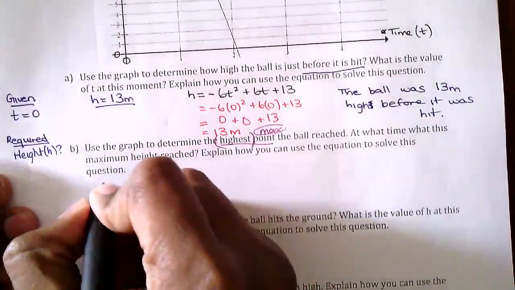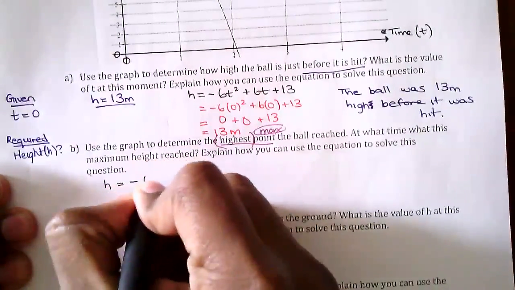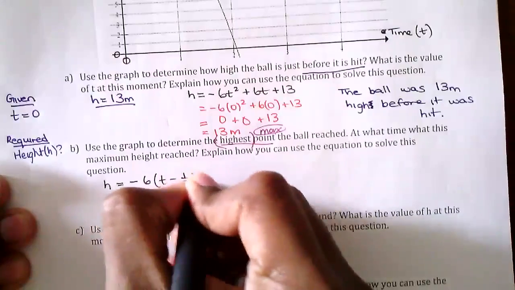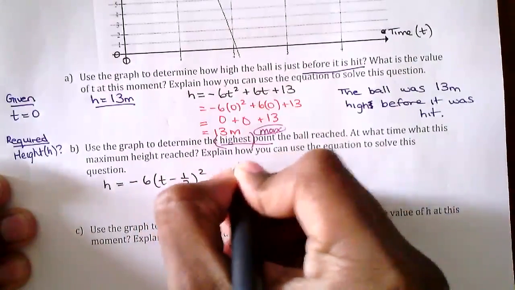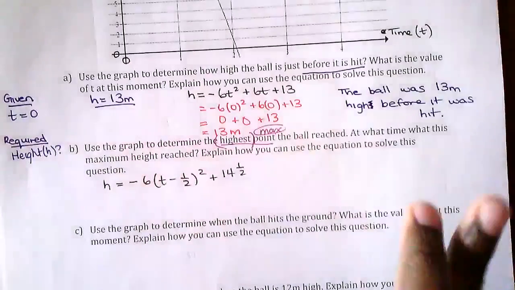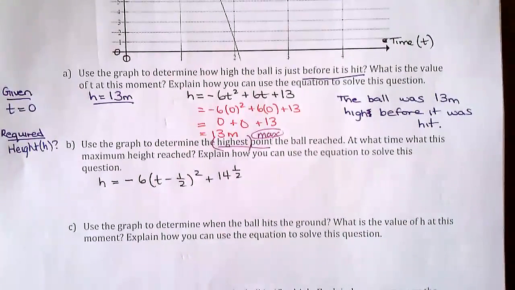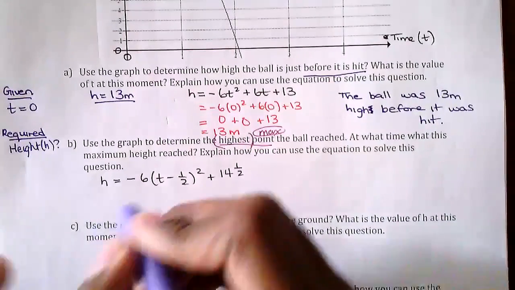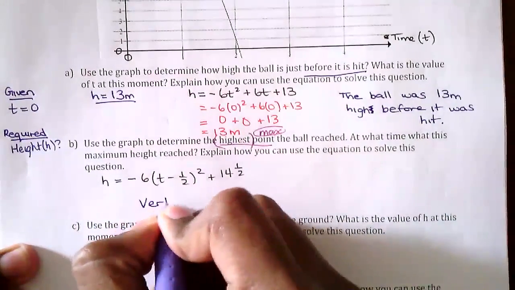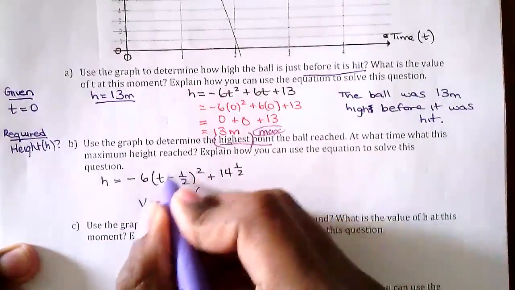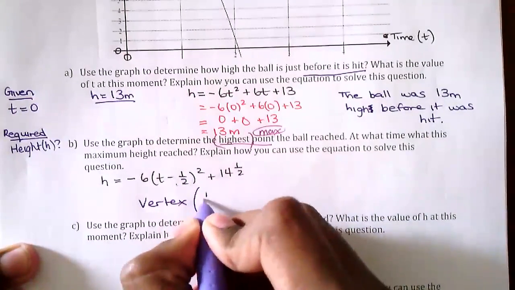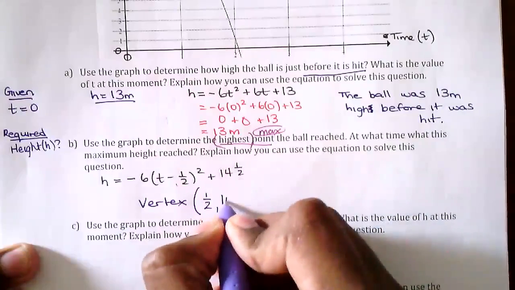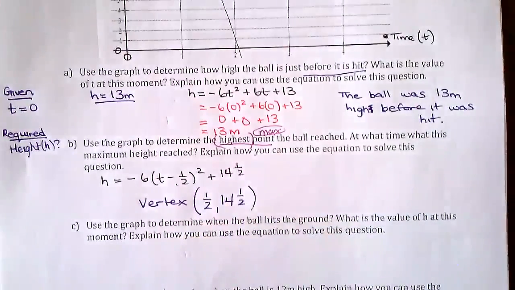So I'm going to copy down the vertex form. h is equal to -6(t - 1/2) squared + 14 and a half. That is my vertex form for this particular scenario. We know that the max and mins are determined by the vertex. So let's write out the vertex here. The vertex will be, again, I take the opposite of this. This is -1/2, so I'm going to take +1/2, and then I just copy this down.